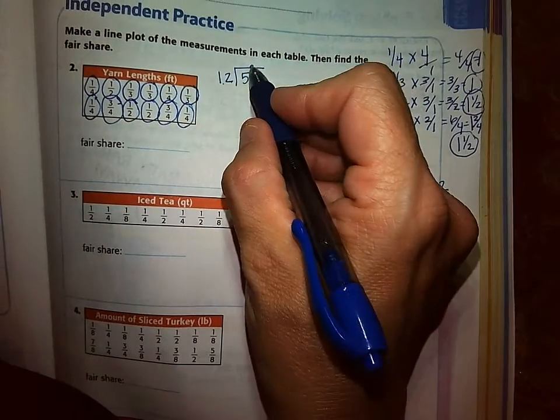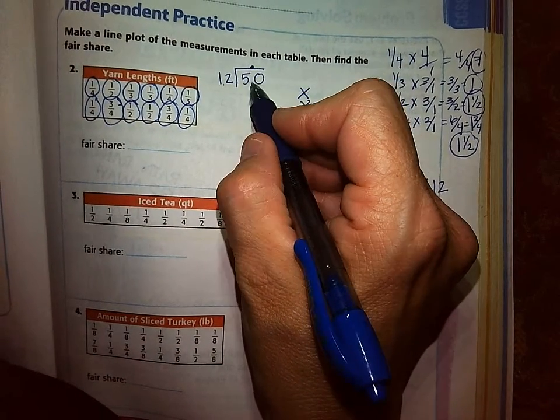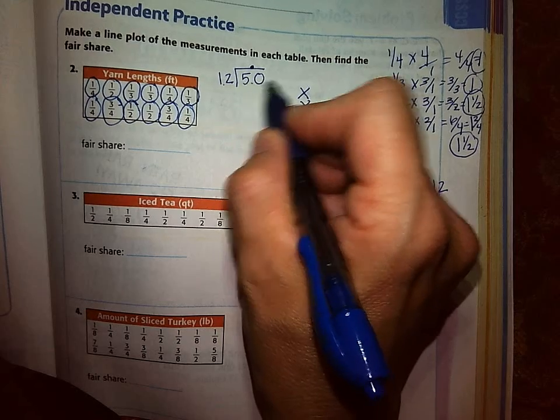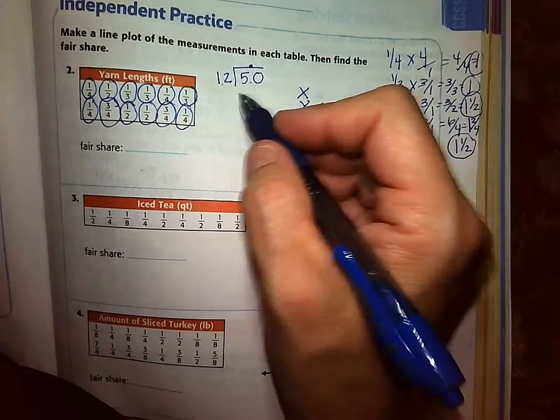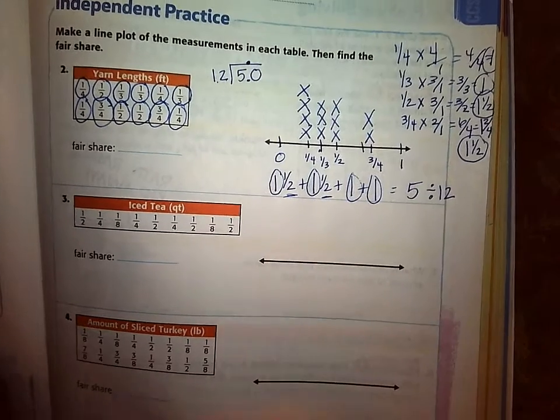I'm going to add my decimal here, and then I'm going to annex a 0. The reason I have to add my decimal is because that's where the decimal's at. So we can't just add a 0 and make it 50 divided by 12. It's still 5. It's 5.0 divided by 12.